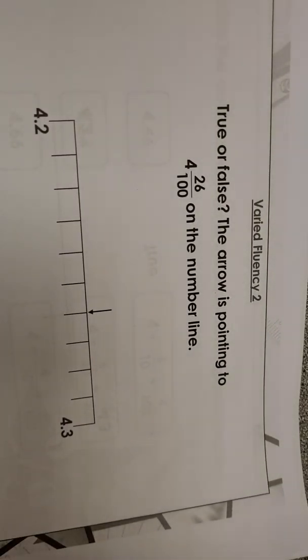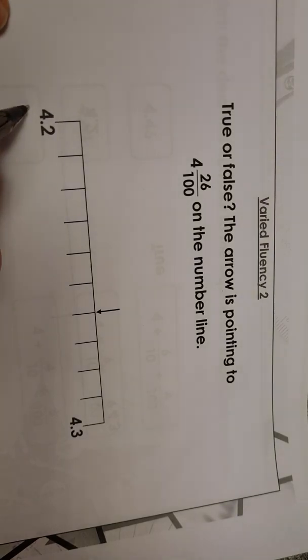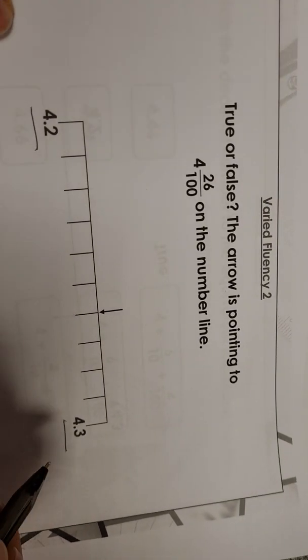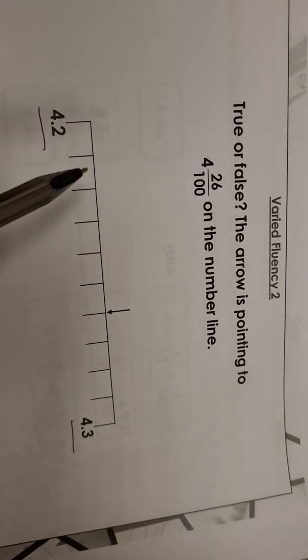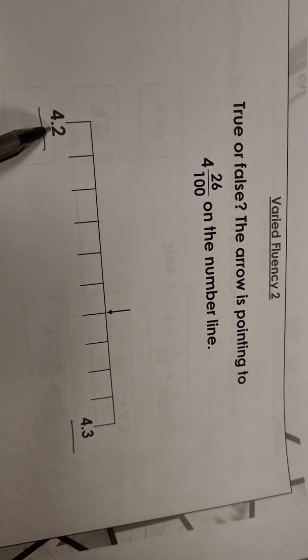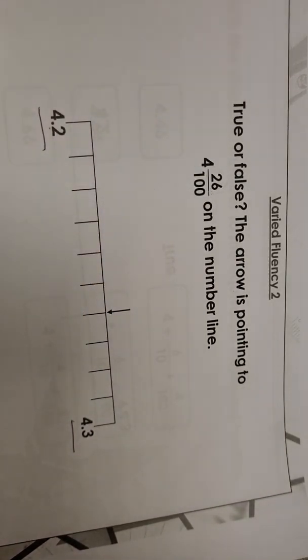True or false? The arrow is pointing to 4 and 26 over 100 on the number line. Well, I've got 4.2 and I've got 4.3. I'm going to count along here. I've got 4.2, but this says 26. And I've only got 2 and I've got 3.